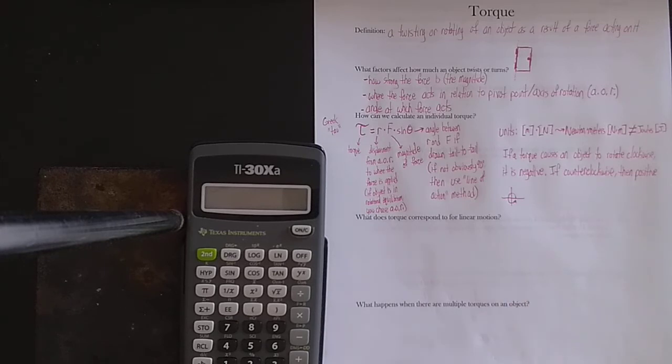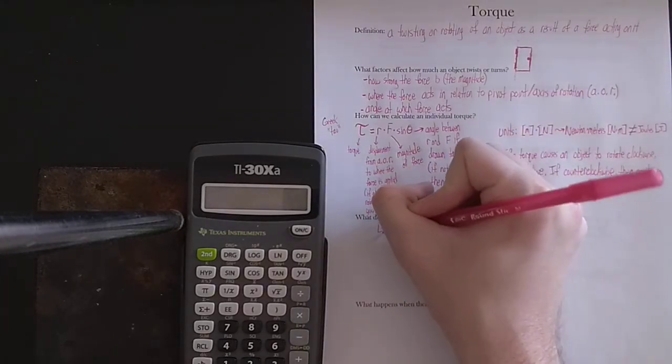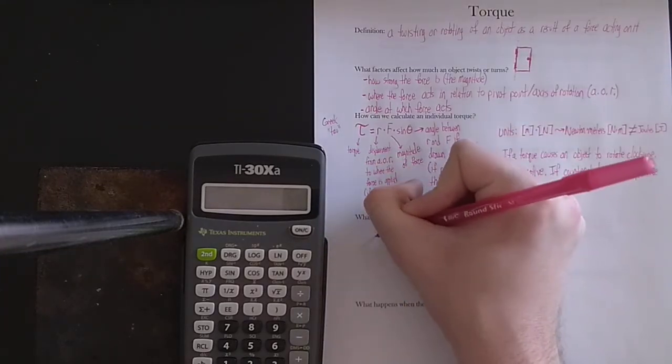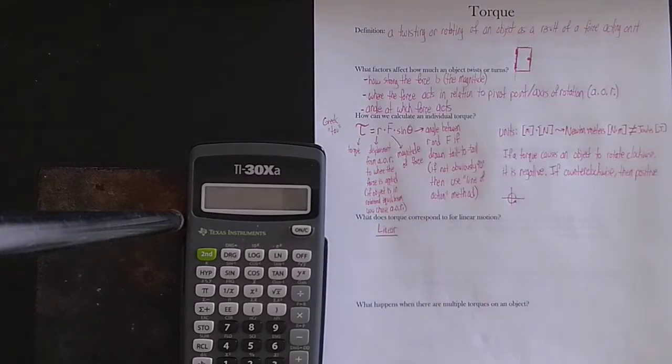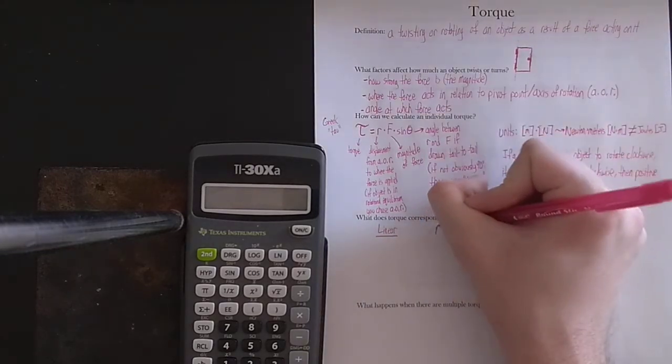Let's take a step back for a sec and see what torque corresponds to for linear motion. We already kind of talked about this, but we're going to keep making this chart just to show you that these variables we are coming up with now in this rotational motion unit are essentially the same things we've been talking about all year, but instead of rectilinear motion, we're now talking about angular motion.